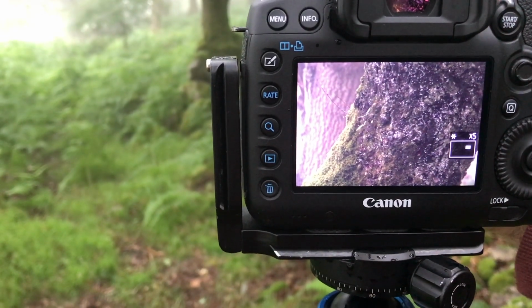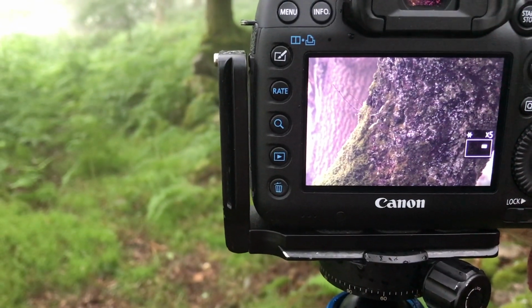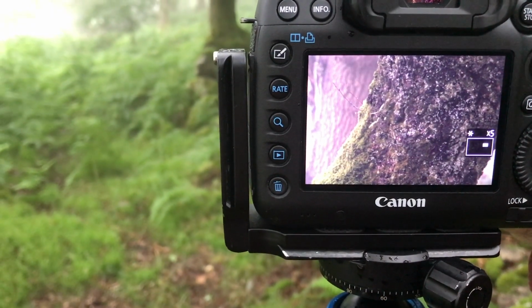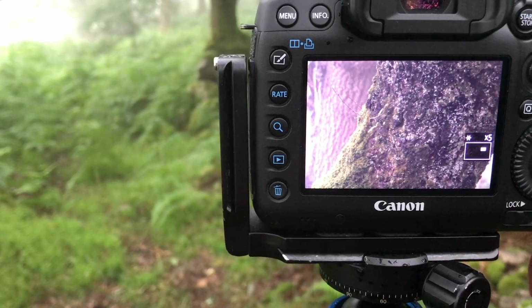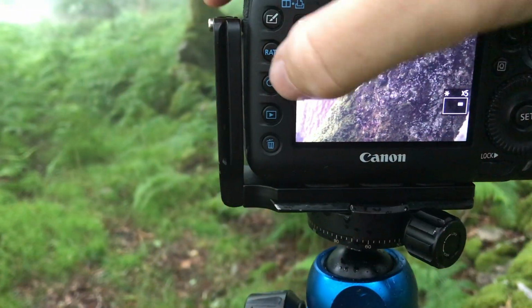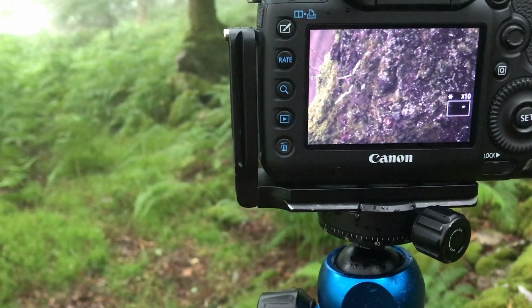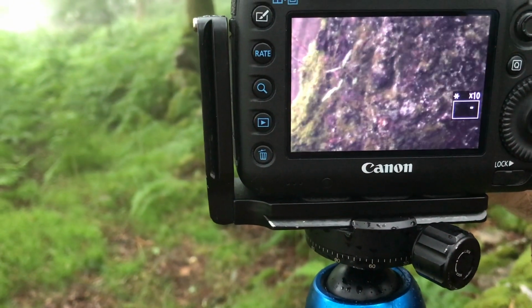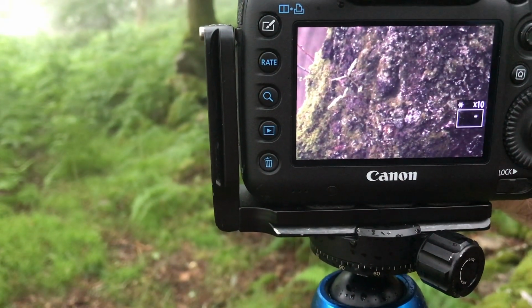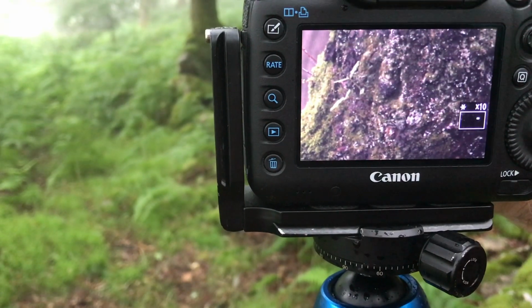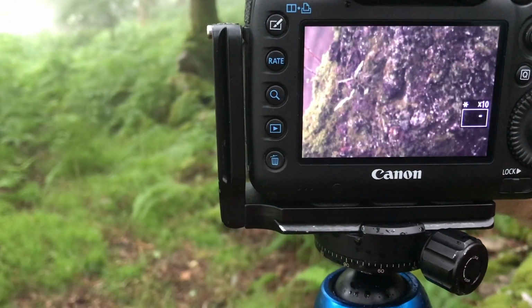Once you zoom your lens in, the point at which it focuses is pretty much on a knife edge.